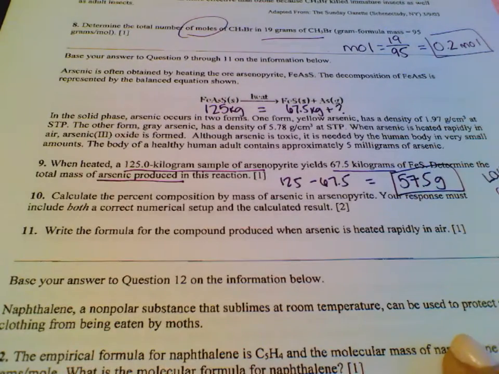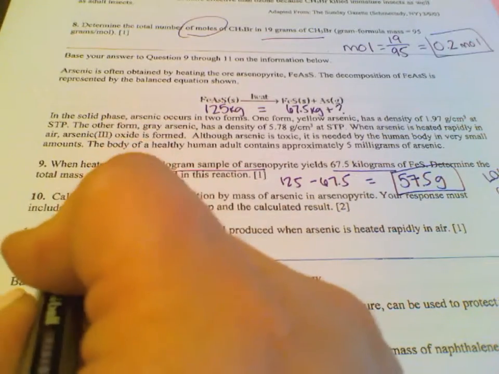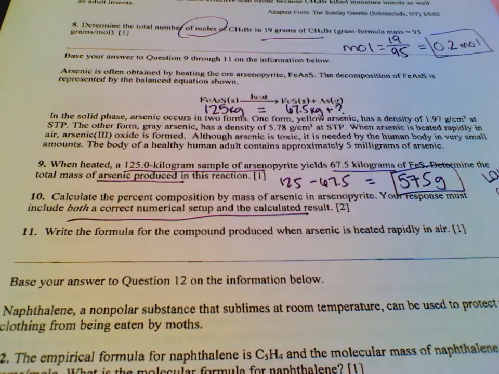Question number 10, calculate the percent composition by mass of arsenic in arsenopyrite. Your response must include both numerical setup and the calculated result. So that's what's important. I need both the setup and the result, so I'll make sure I do both. Percent composition, again, I'm going to use the percent composition formula: mass of the part over mass of the whole times 100.